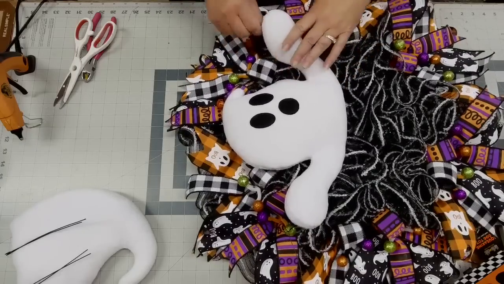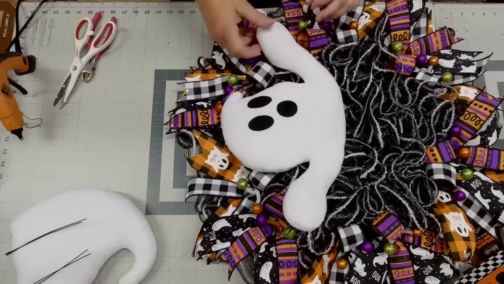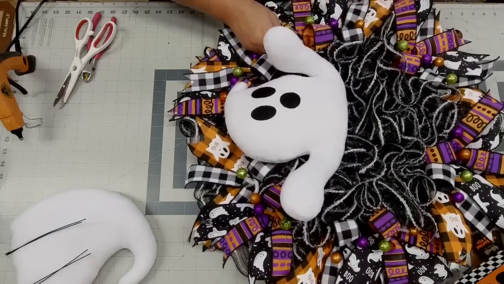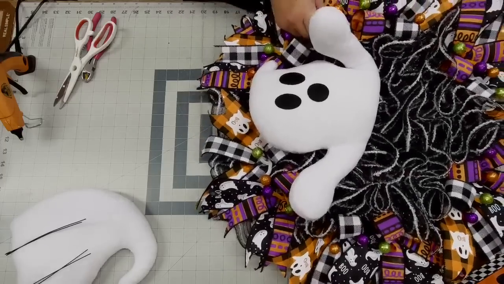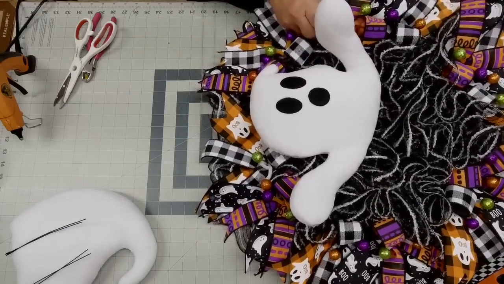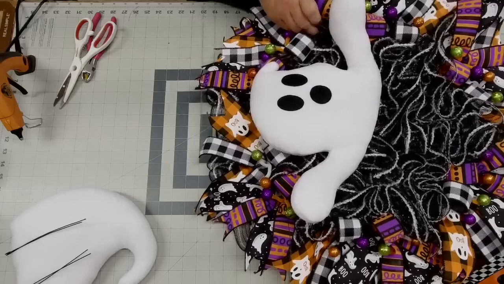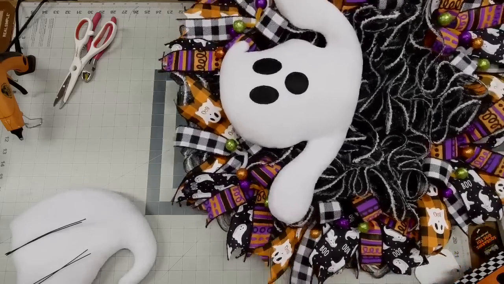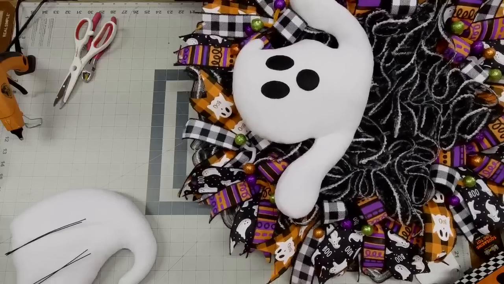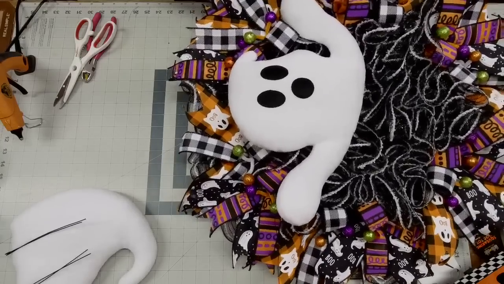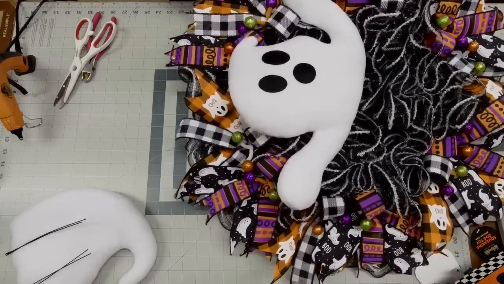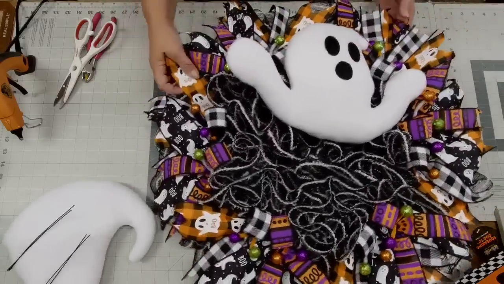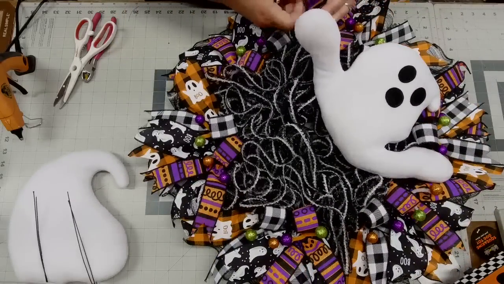Then his arms. I want to make sure his arms are going in between my ribbon tails. There's one. And there are so many fun things that you can do with their arms. You can glue a sign on. He could have a little trick-or-treat bag in there.